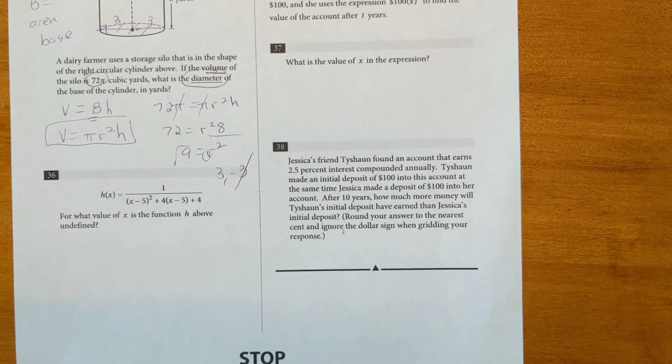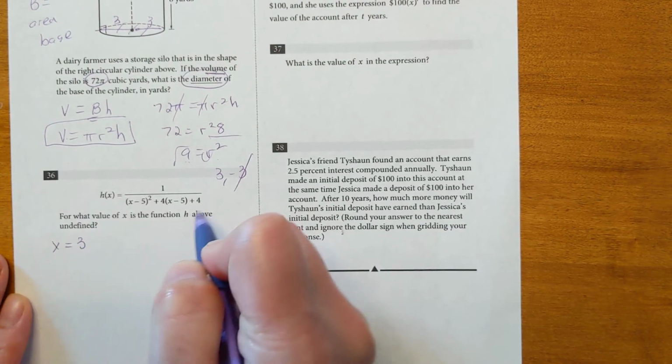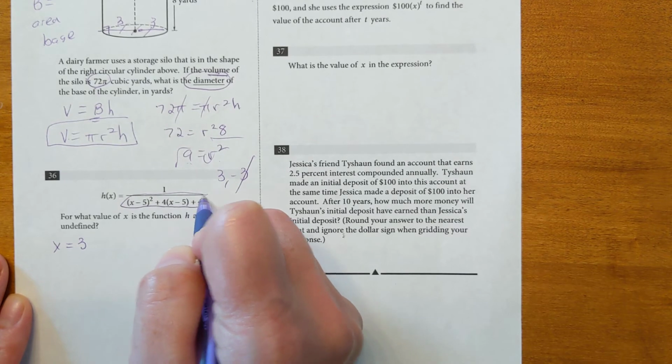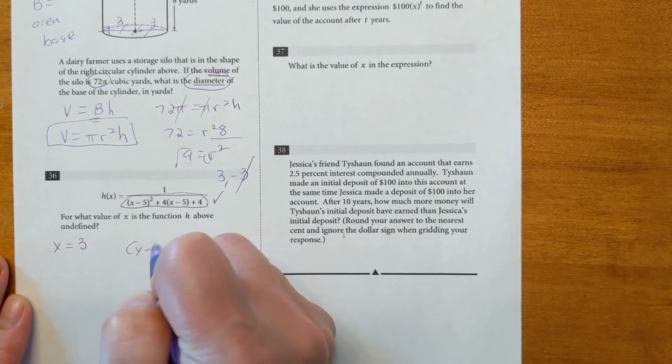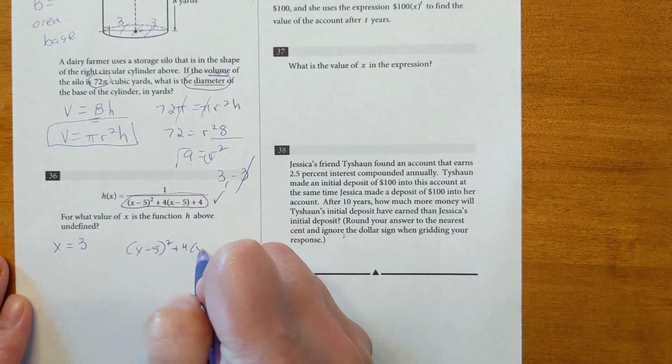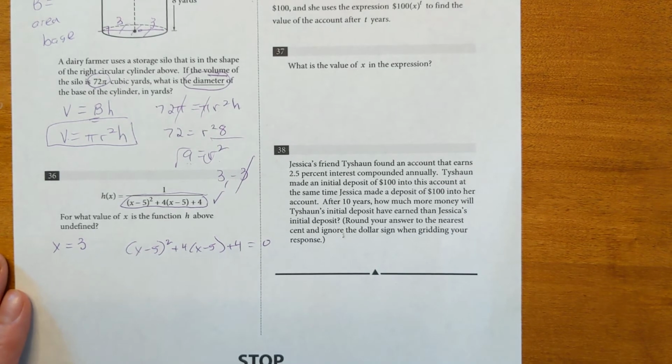Okay, it's undefined when x is equal to 3. It's undefined when you're dividing by the number 0. So we want to know, when is that 0? When is (x minus 5) squared plus 4 times (x minus 5) plus 4 equal to 0? All right, I did it two different ways.